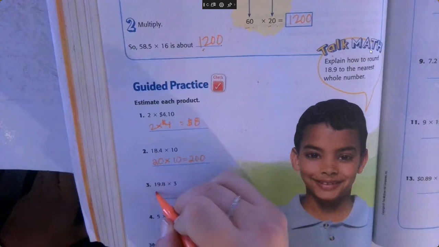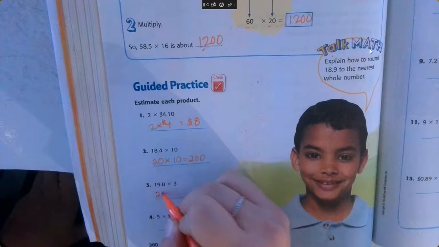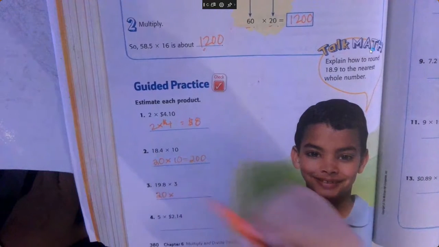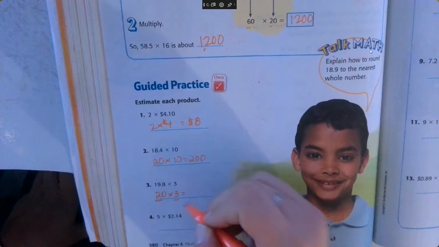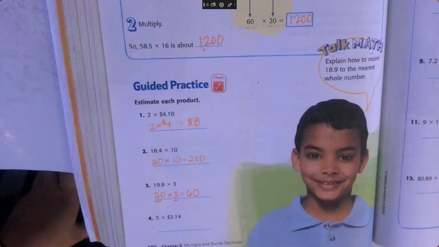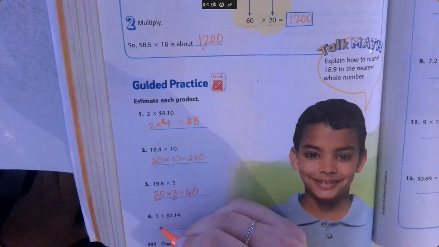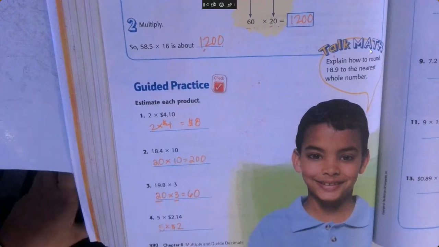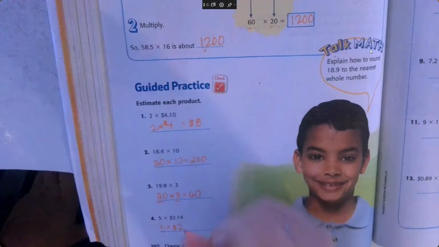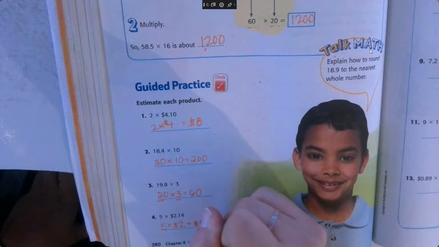Round my 19 and 8/10, round it up to 20. You could keep it at times 3 or times 5, but times 3 is pretty easy still because you have 2 times 3 is 6. Keep my 0. And then 5 times $2 because we're at 14 cents, which is much closer to $2, equals $10.